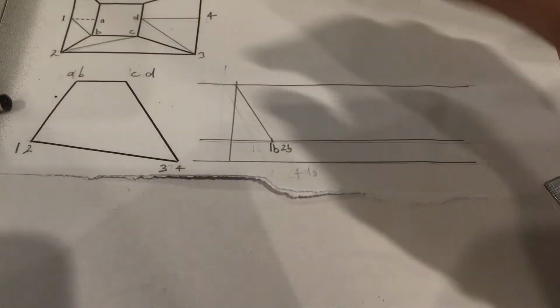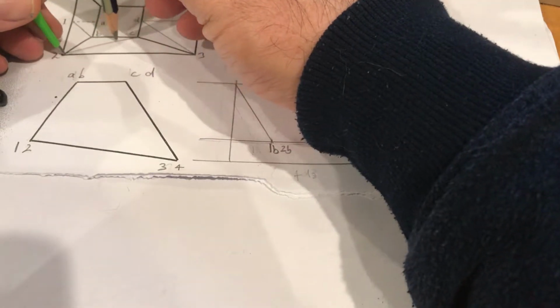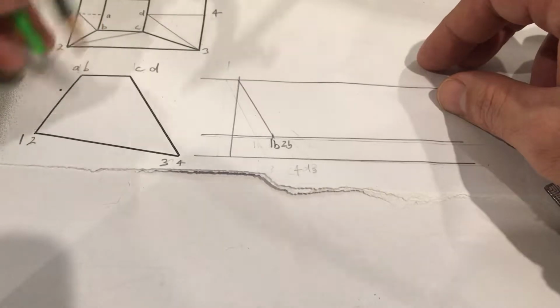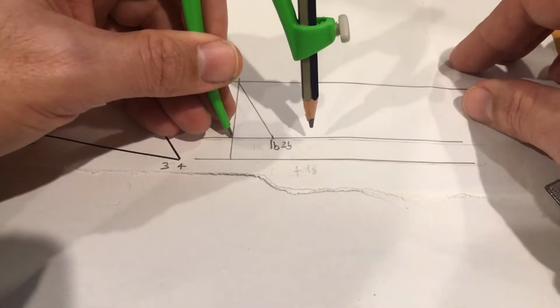Then we go 2C. And 2C is an inclined plane, so it's going to need to be worked out the hypotenuse. 2C, and it's still going to this side here, so it's still going to be on this top line.